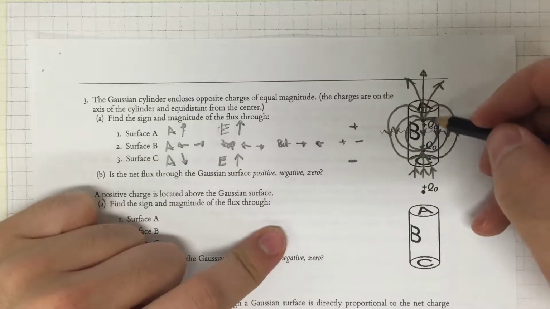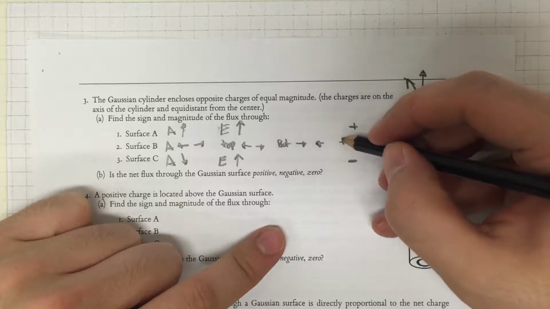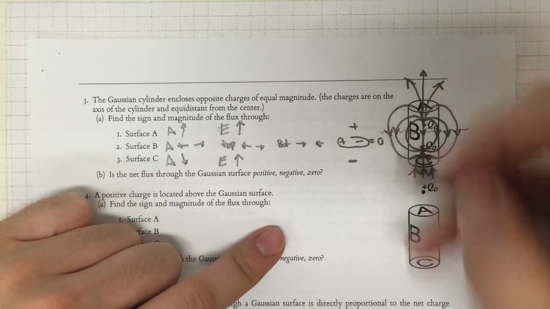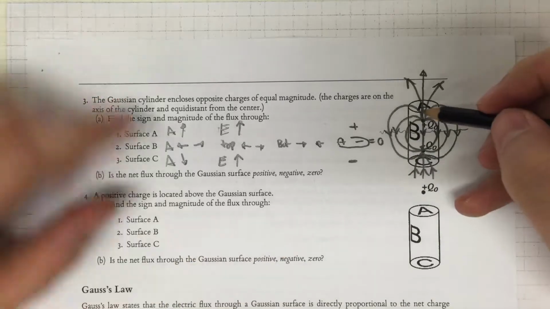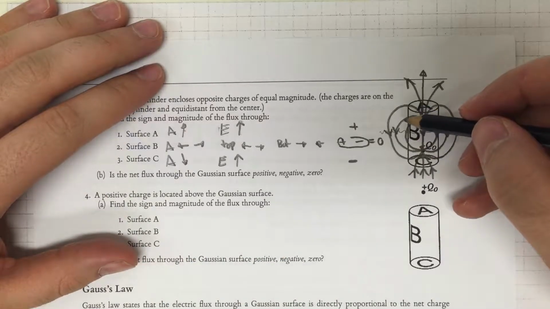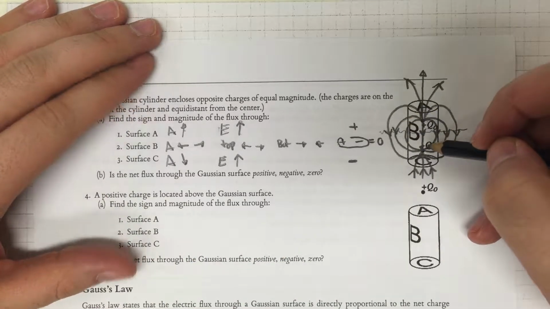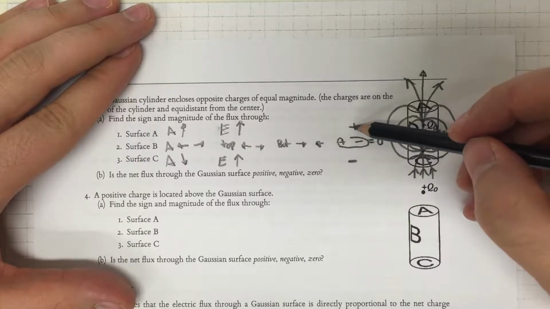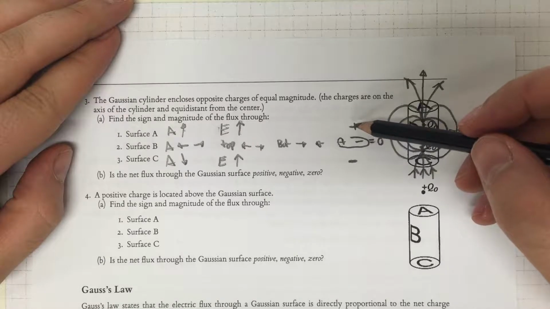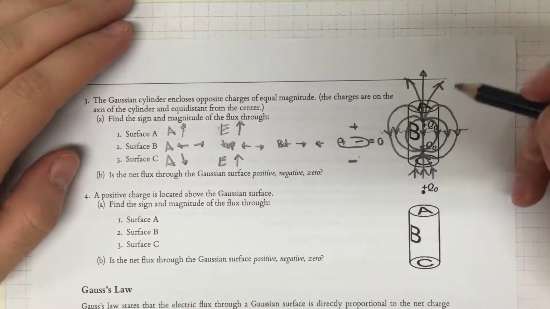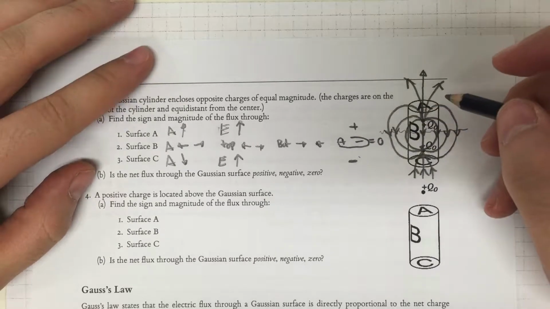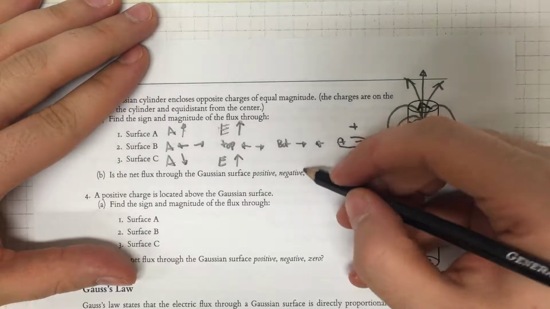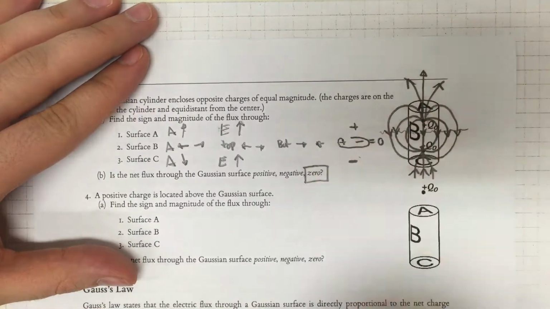And again, due to the symmetry of the charges and where they're located, we expect these to perfectly cancel each other out, because for every electric field line that comes out, that same electric field line comes back in. Likewise, by symmetry, I expect that the magnitude at A and C should be equal due to the symmetry of the cylinder. And so the net flux should give me 0.